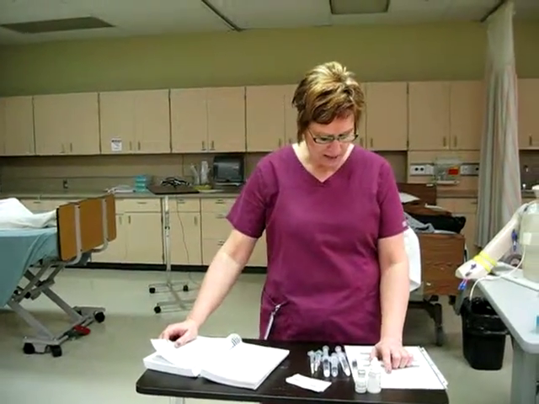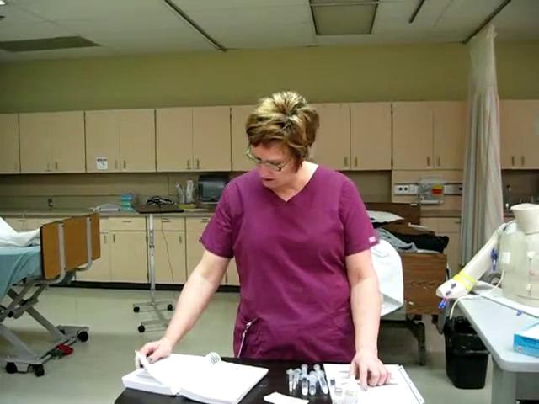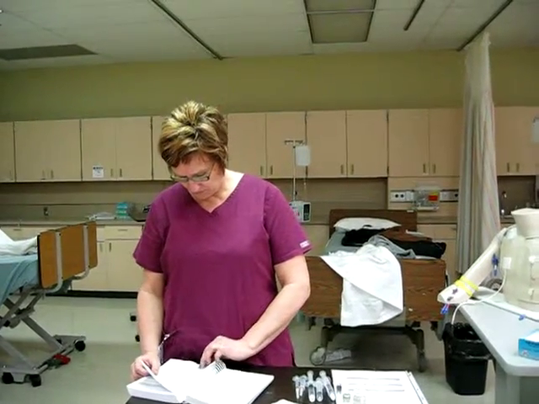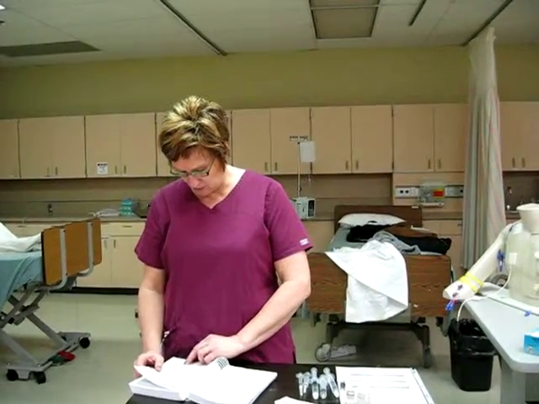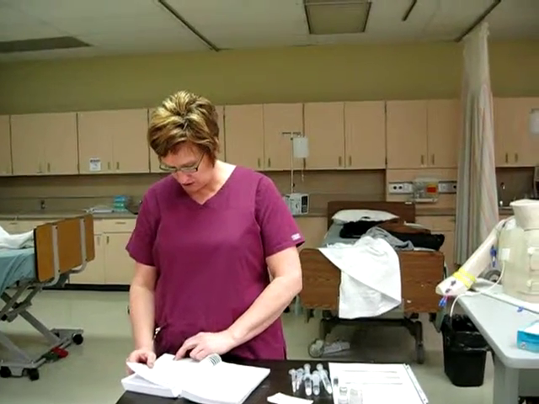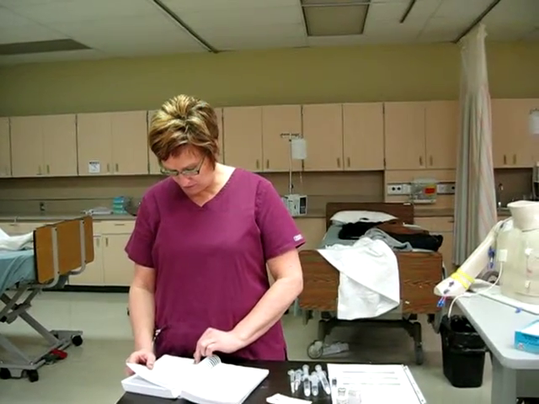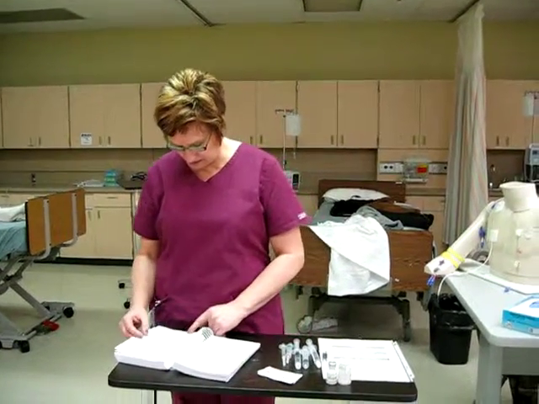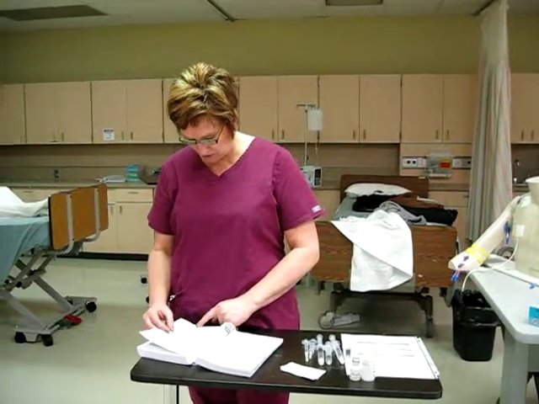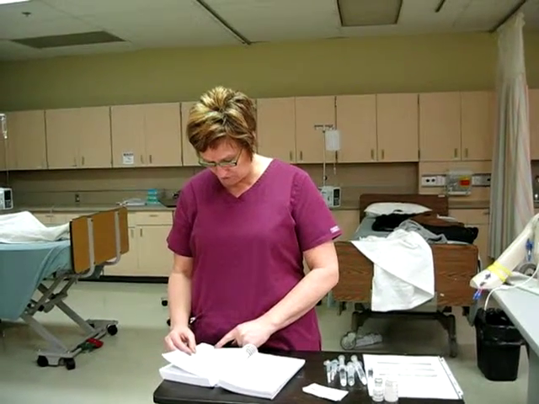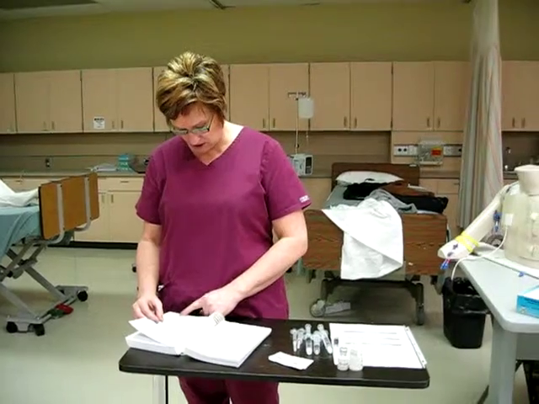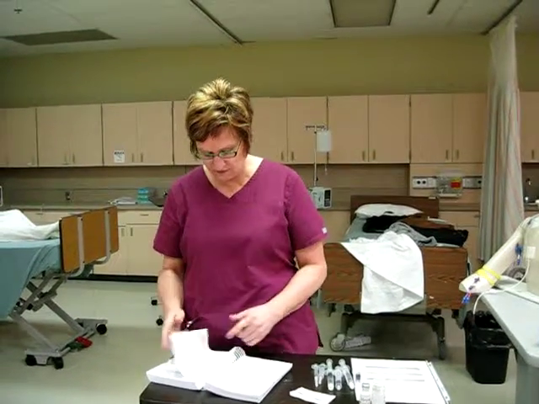So I'm giving 1 meg, so I'll dilute it in 5 milliliters. Because it says here, may be given undiluted, further dilution with 5 milliliters NS to facilitate titration is appropriate, so I will give it in the 5 milliliters.